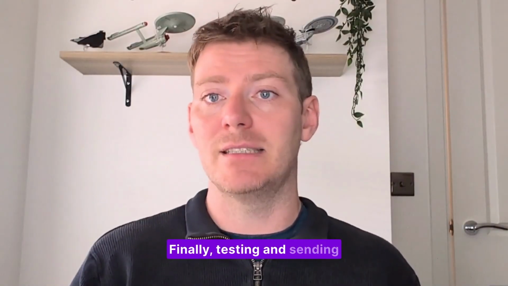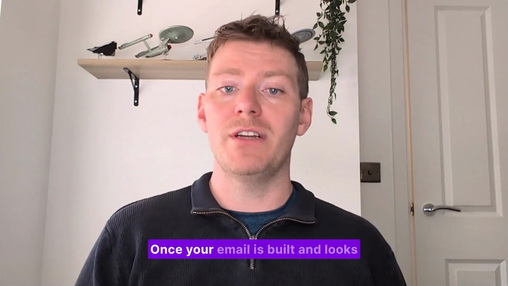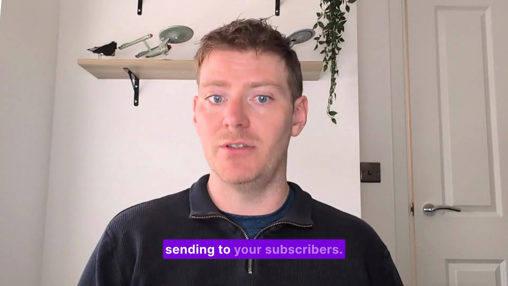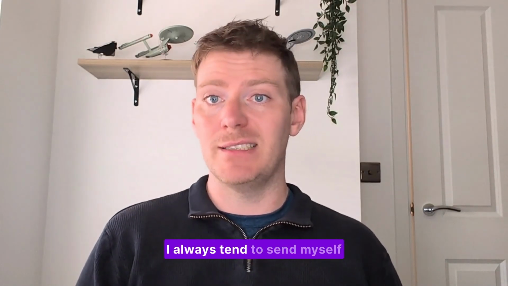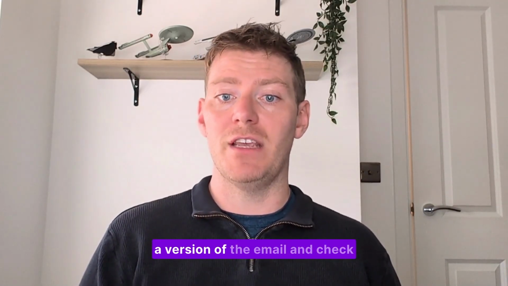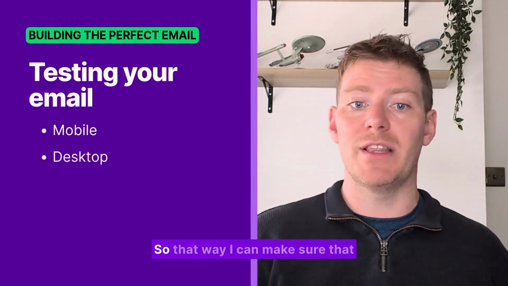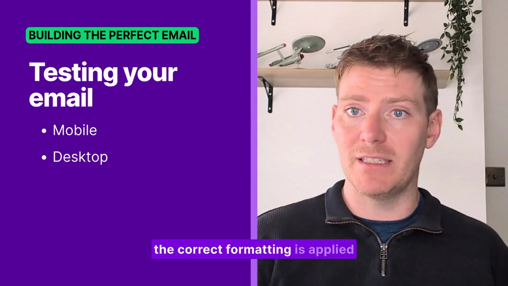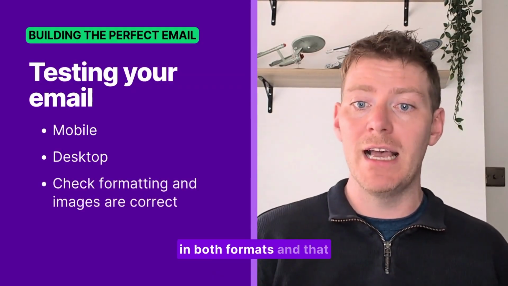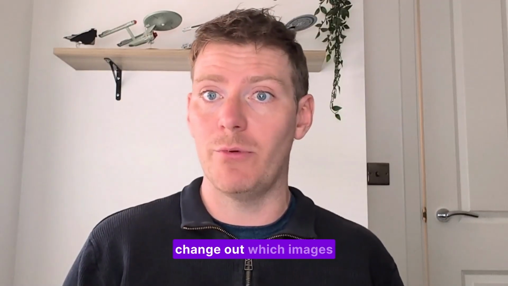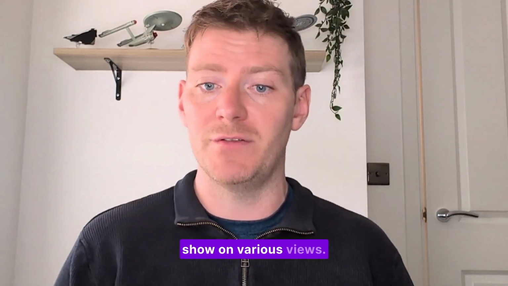Finally, testing and sending your email. Once your email is built and looks good, always test it before sending to your subscribers. I always tend to send myself a version of the email and check on both my mobile and on desktop, so that way I can make sure that the correct formatting's applied in both formats and that the correct images are showing, because sometimes you can change out which images show on various views.